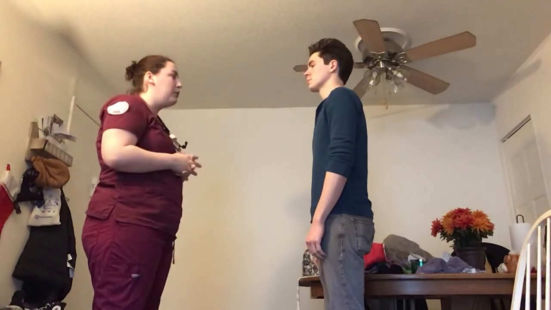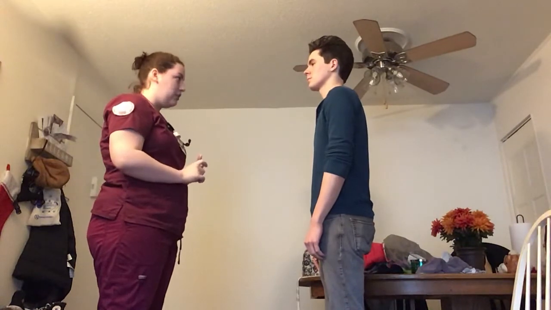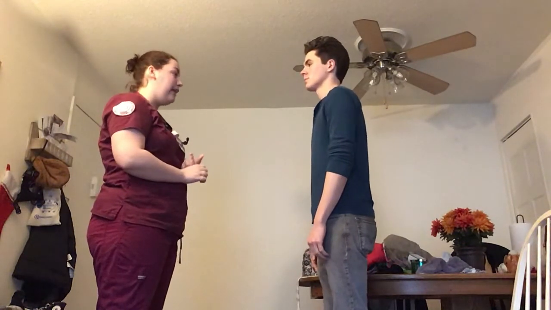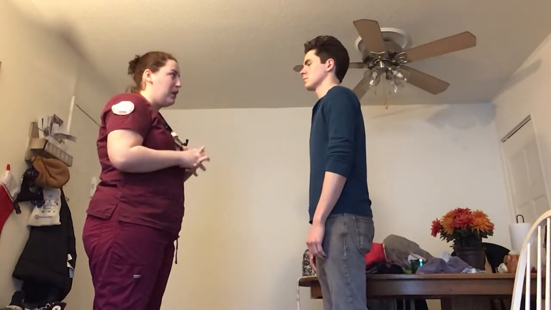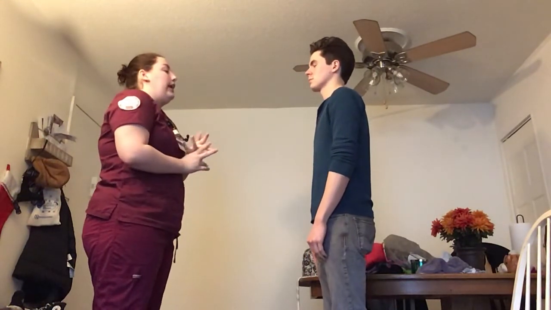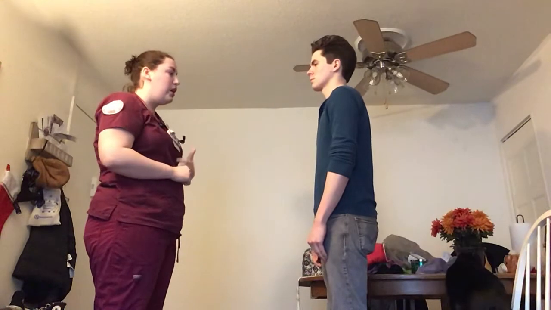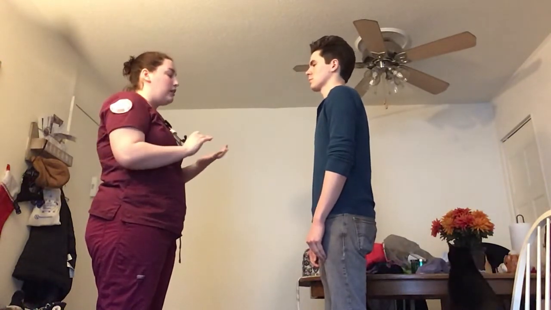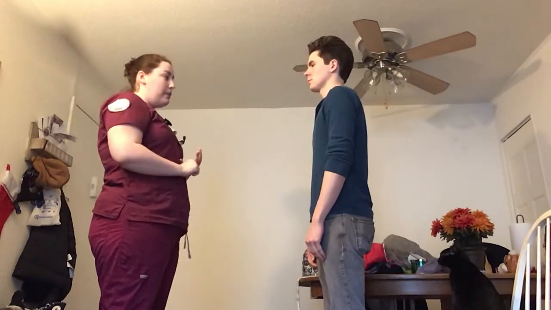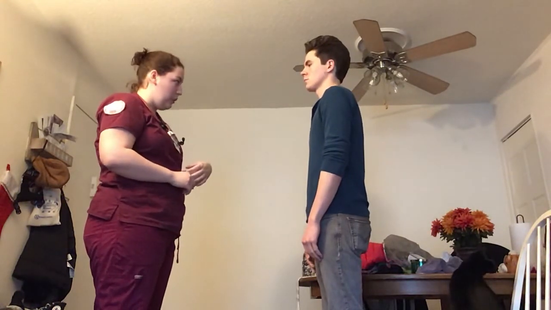So now we're going to move to assessing his rate, rhythm, and depth of his respirations. Mr. Foreman is breathing at a rate of 16 breaths per minute, which falls into the norm of 12 to 20 breaths per minute. He is breathing at a normal rhythm. It's not exaggerated, it's not too slow, it's not irregular. He's also breathing with a normal depth. It's not too exaggerated, once again, and it's not too shallow. So there are no concerns there.